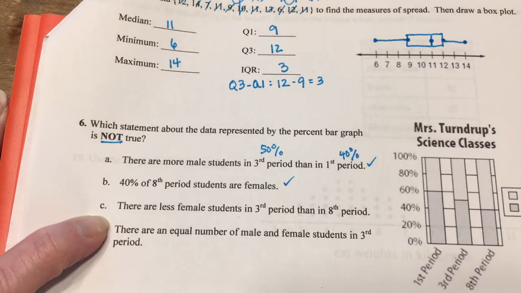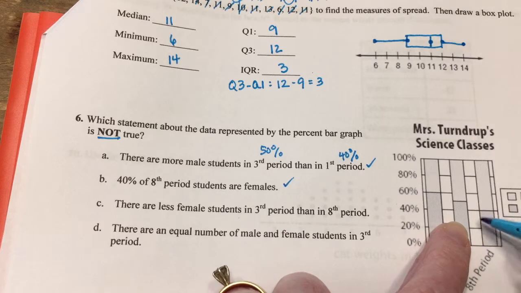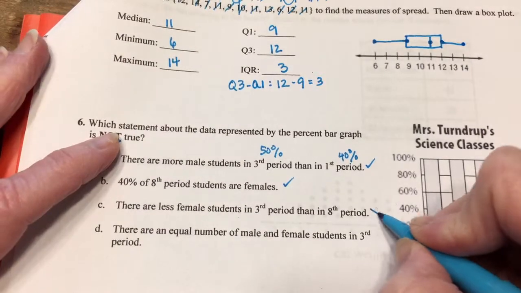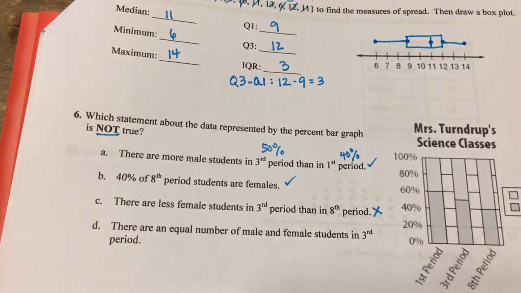All right, there are less female students in third period than in 8th period. So third period's right here, 8th period's right here. Females are at the bottom, and there are more in third than in 8th. So this is not correct, but I'm going to check the last one just to double check.